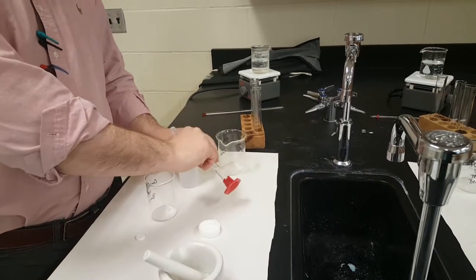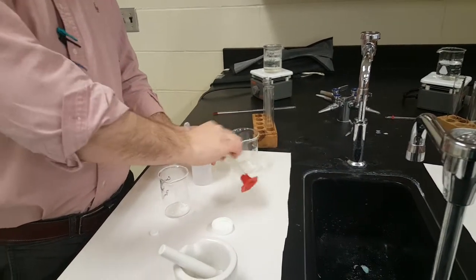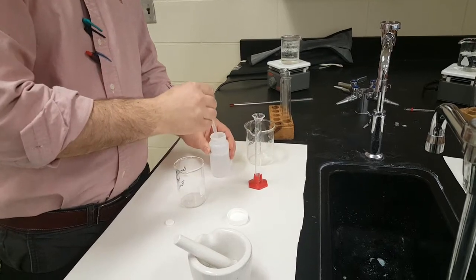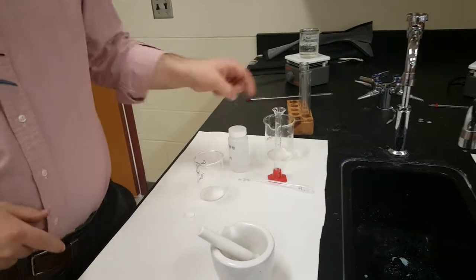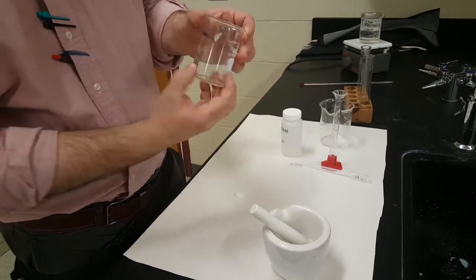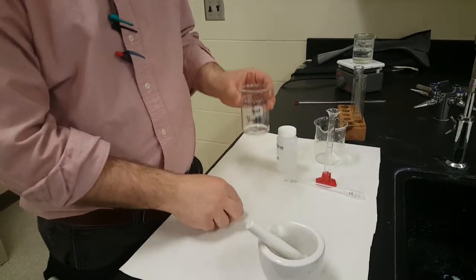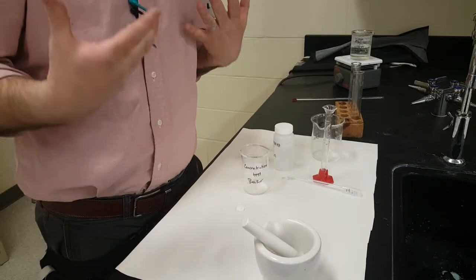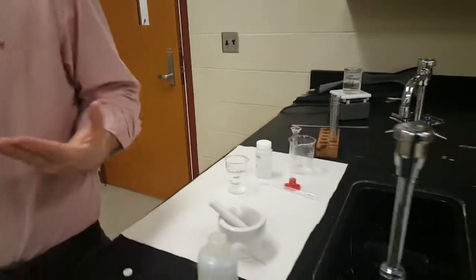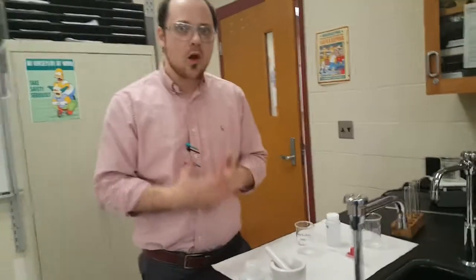I'm not going to do the whole thing for you because that's your job. Once you've got 20 mils of the concentrated acid, you're going to add it into the beaker. Toss your tablet in. Count, time, check it out, and see how long it takes for the reaction to stop bubbling. That's how you know the reaction has completed.